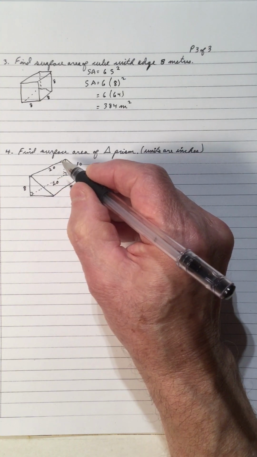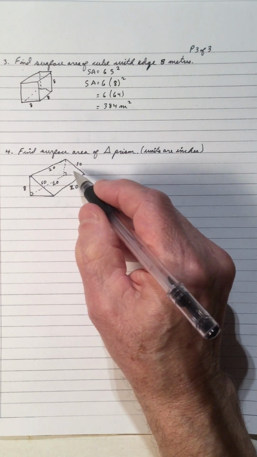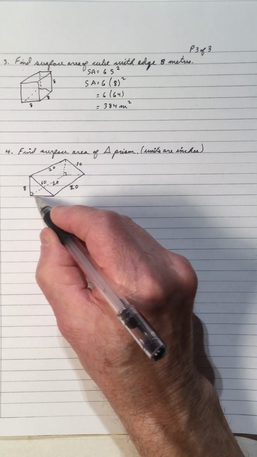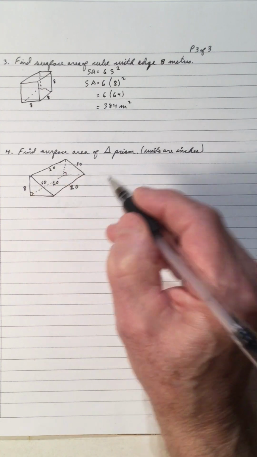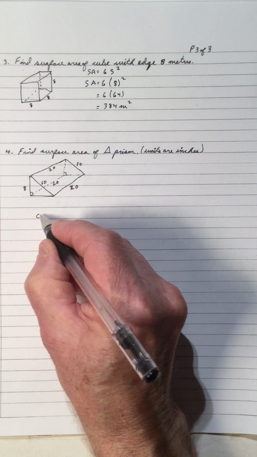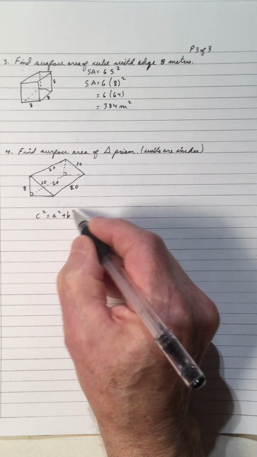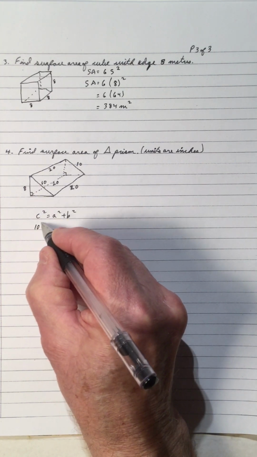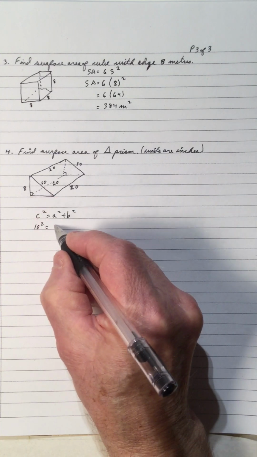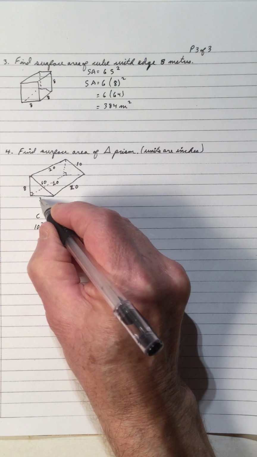But what we don't have, okay, this is 10 right here. What we don't have is this edge right here. Because we have a 10 and an 8, we have a right triangle. So in a right triangle, if you know 2 sides, we can find the third side by using Pythagorean. C is the hypotenuse, which is 10. And A is 8. And let's call this side X.